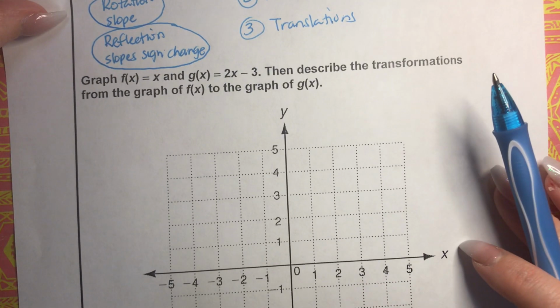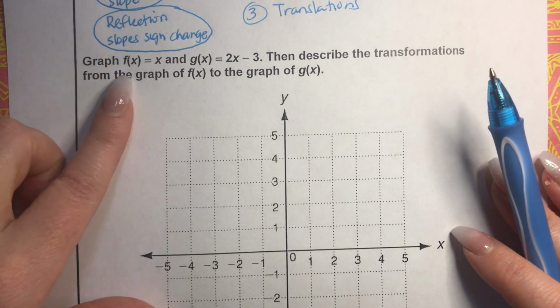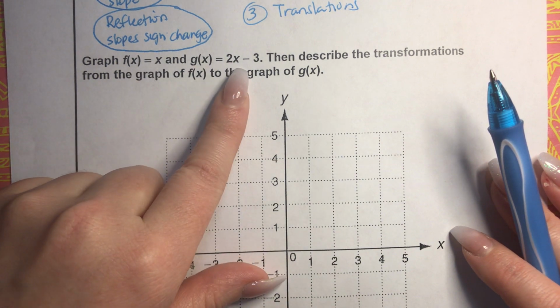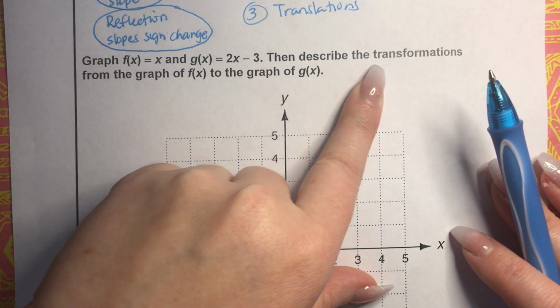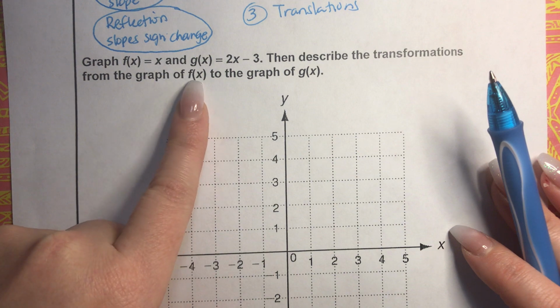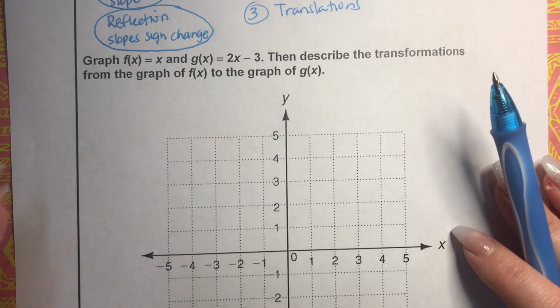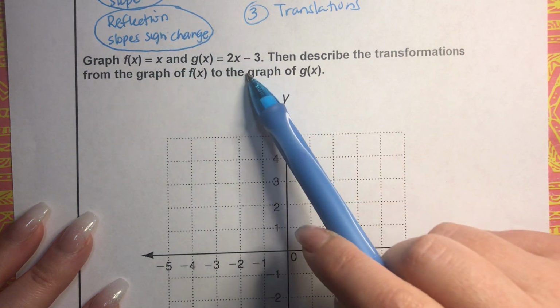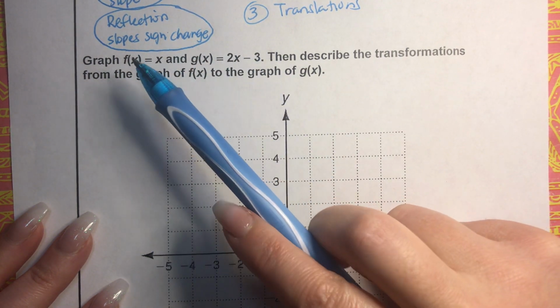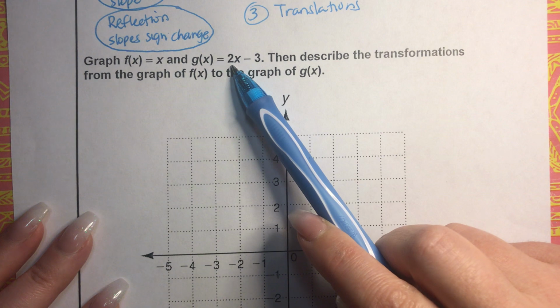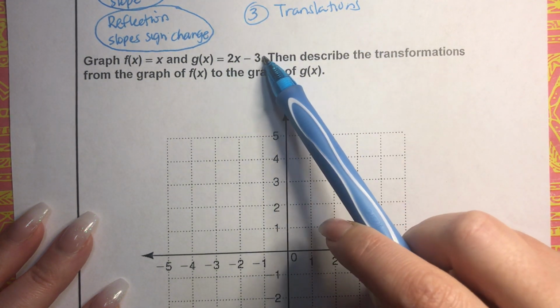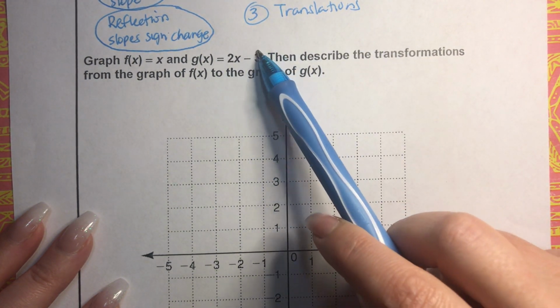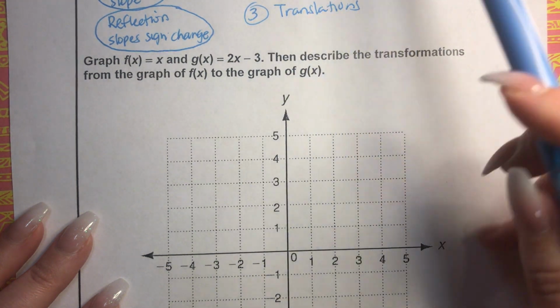So let's look at our first example. It says graph f of x equals x and g of x equals 2x minus 3. Then describe the transformations from the graph of f of x to g of x. Okay, let's do this. There's a lot of stuff that's happening, right? What do you notice? I notice that the slope is different, so that means we're dealing with a rotation. And also the y-intercept is different, which means we're dealing with a translation.